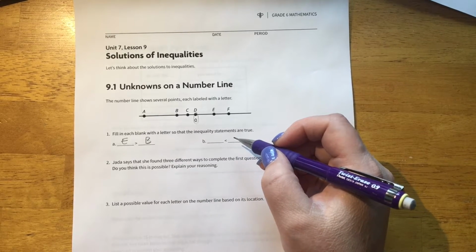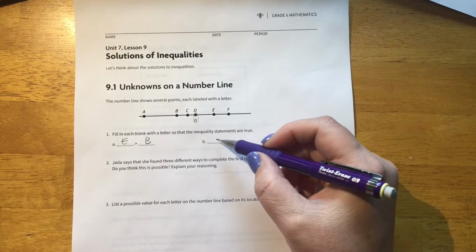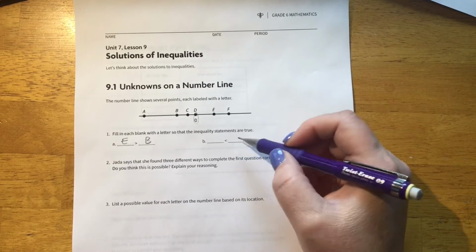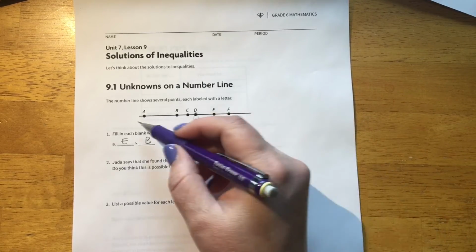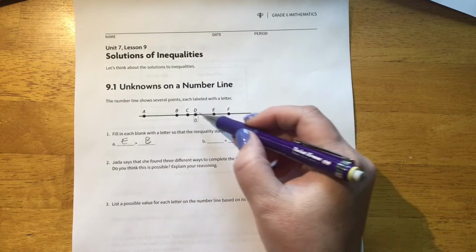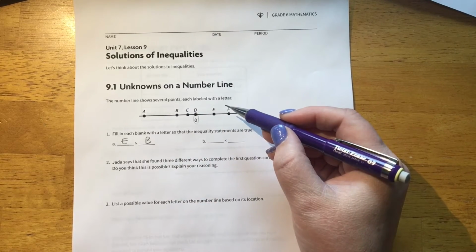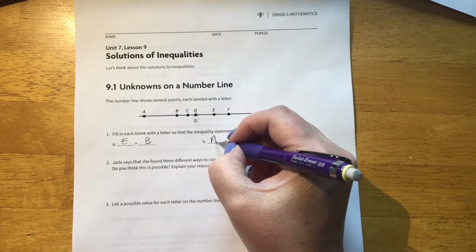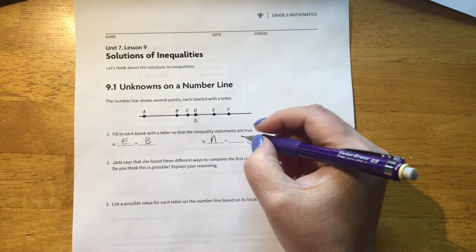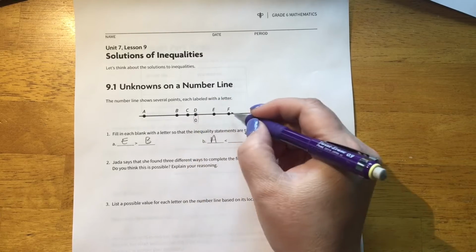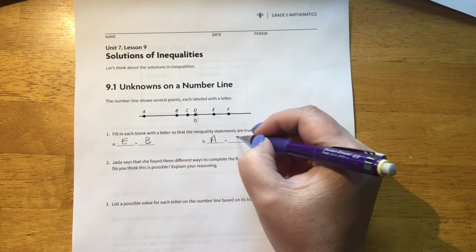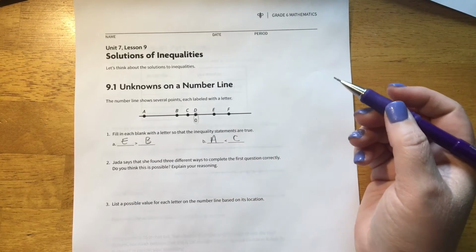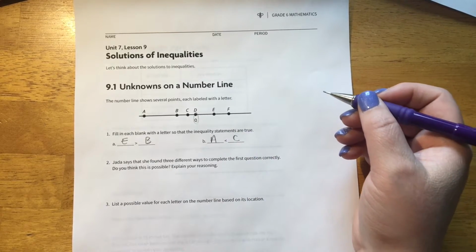Let's go on to part B. This one says blank is less than blank. Okay, so it's the other way around. Something on the left-hand side would be less than something on the right-hand side, right? So what do we want to say here? Should we say that A is less than, I don't know, does it even have to be a positive number? No. Could I do C? Is A less than C? Yep, that is a possibility for that one.